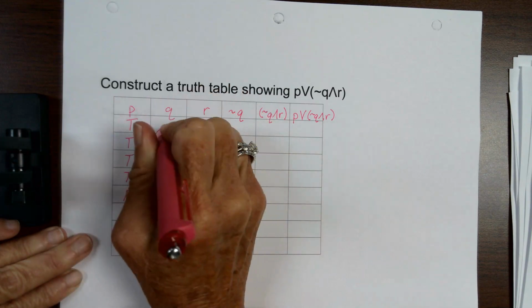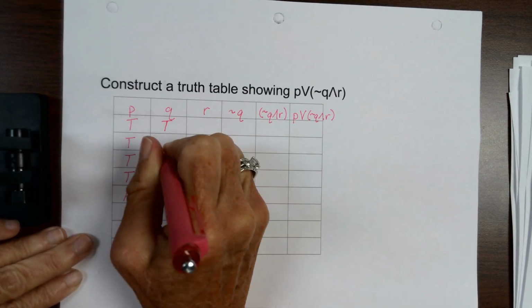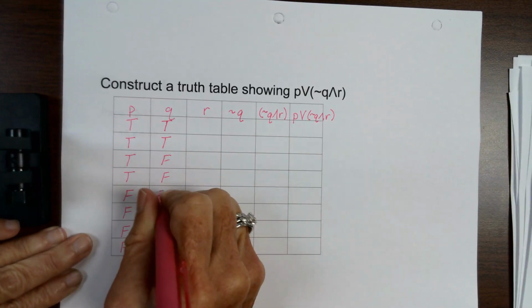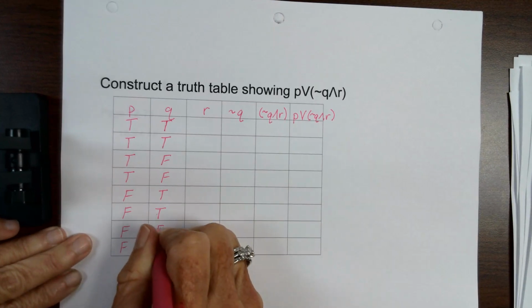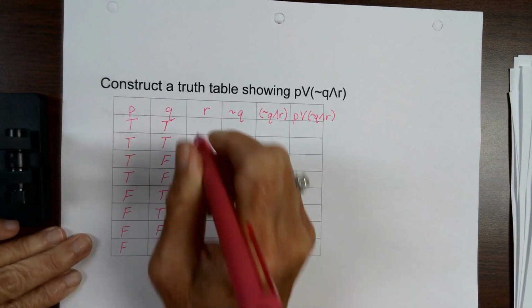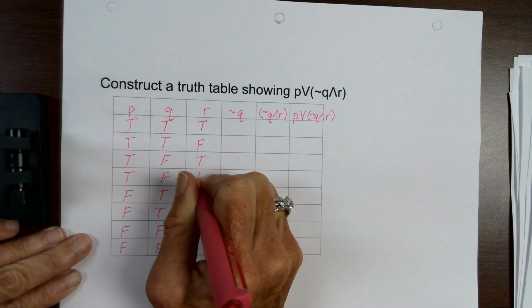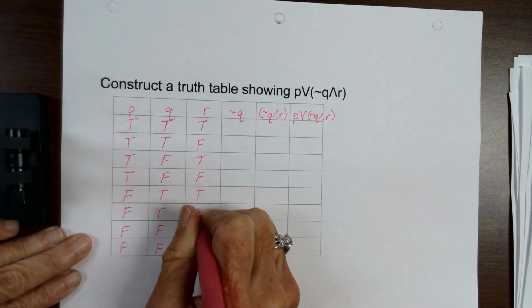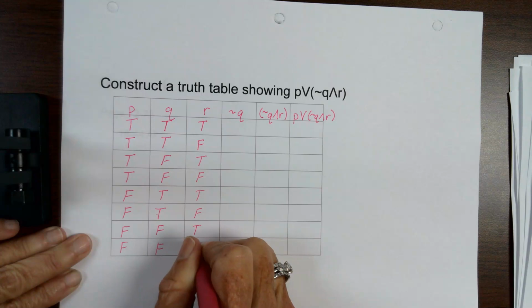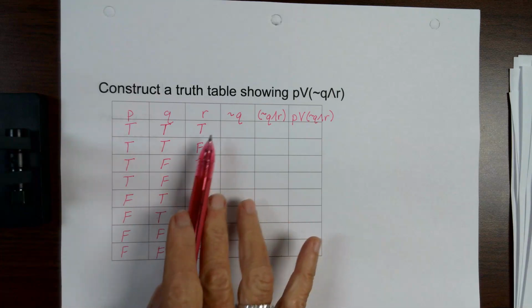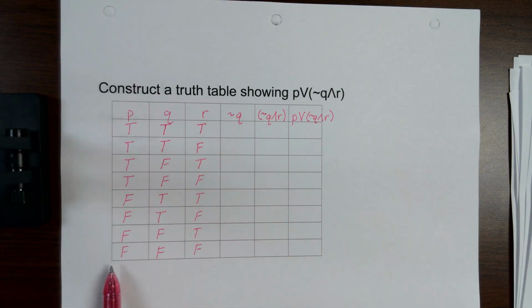And then the next pattern I'm going to do true, true, false, false, true, true, false, false. And then I'm going to go every other one: true, false, true, false, true, false, true, false. And I think if you look at that, you'll see that none of those are repeated. You do not have to follow my pattern. You can create your own pattern as long as every possibility is on here.